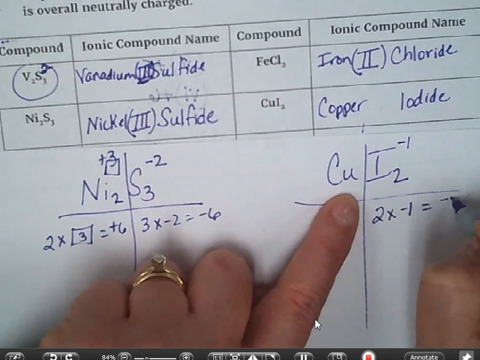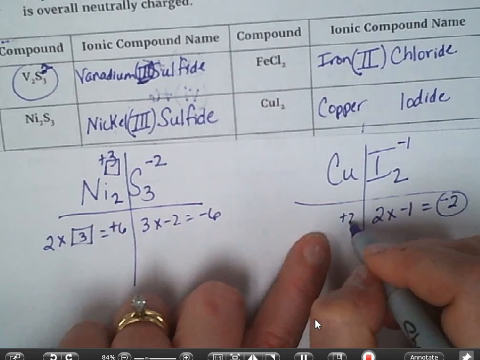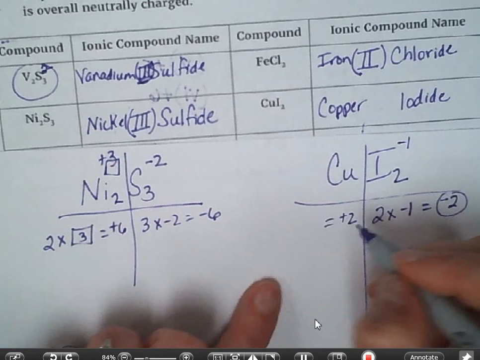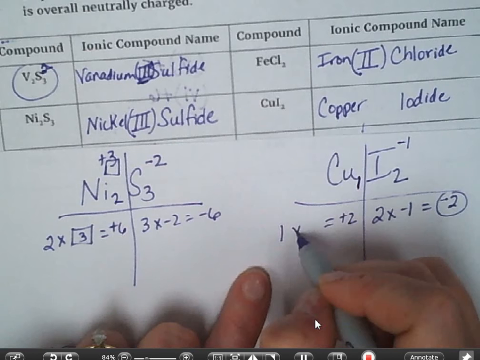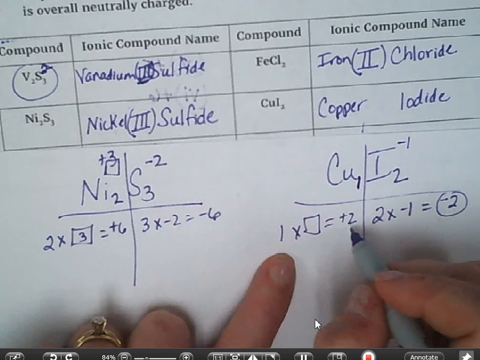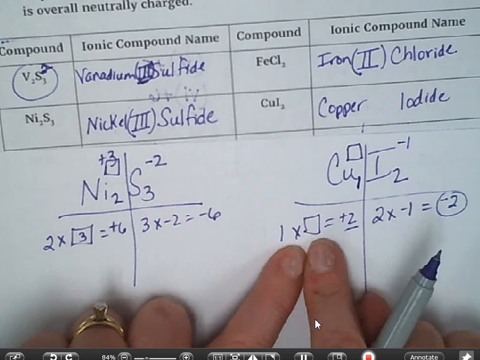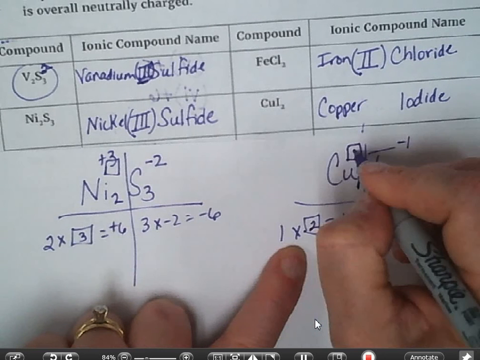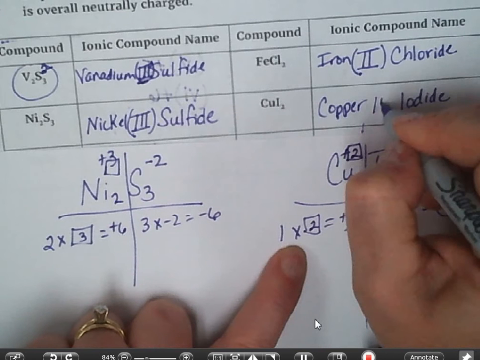So I need a +2 charge on this side. So in this case I have 1 atom of copper times something that is going to give me a +2. I need this to be that number. So that's going to be a 2. Those are both positive. So this is going to be copper 2 iodide. It needs to have a 2 charge.